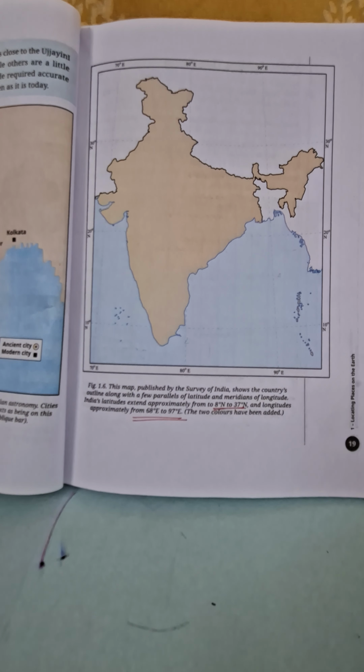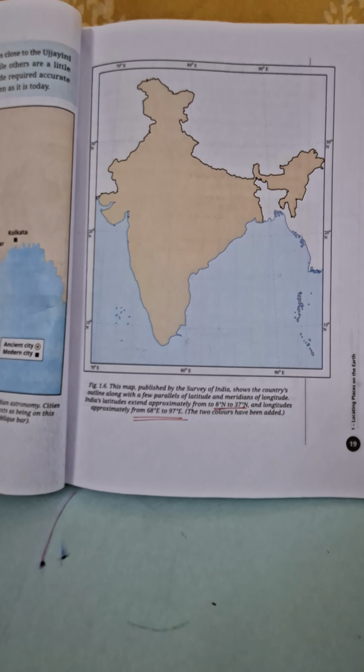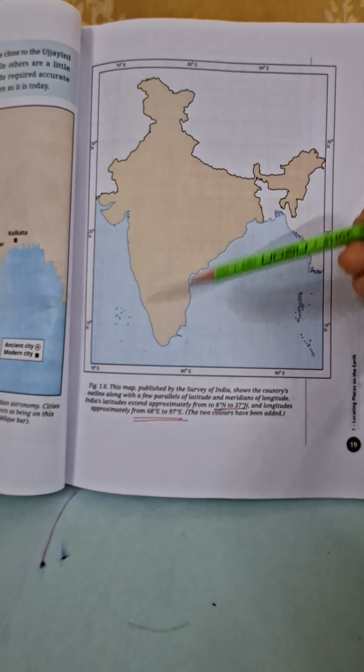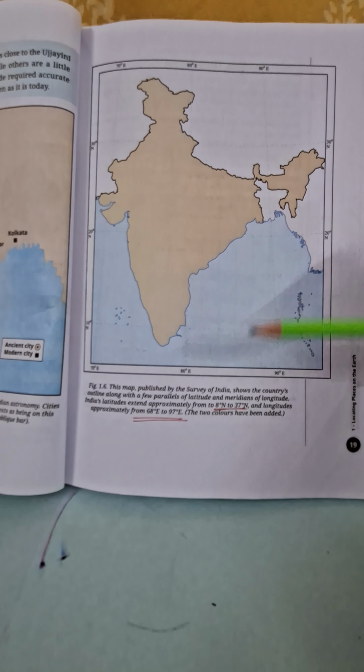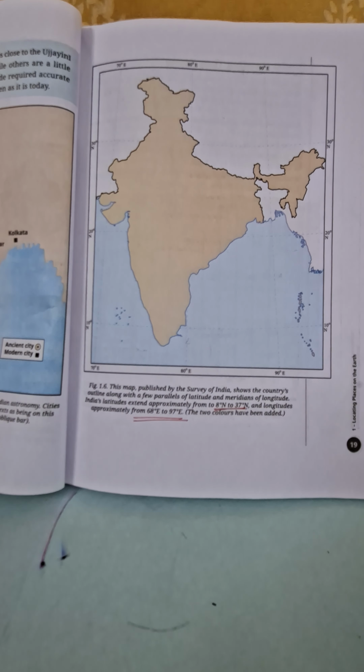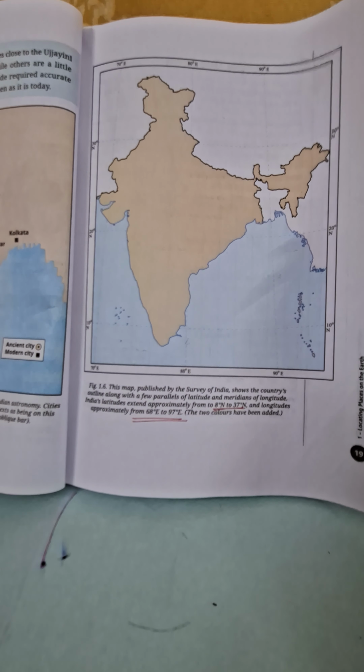Whenever you are studying social studies, take a map and always sit with it. These are very important things. So 8 to 37 degrees north and 68 to 97 degrees east. This is the extent of India. Okay.